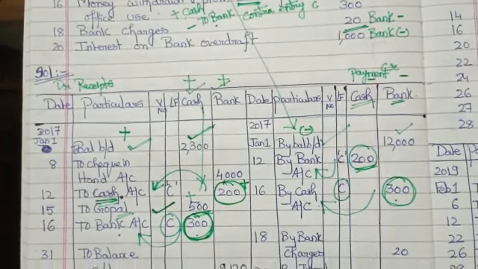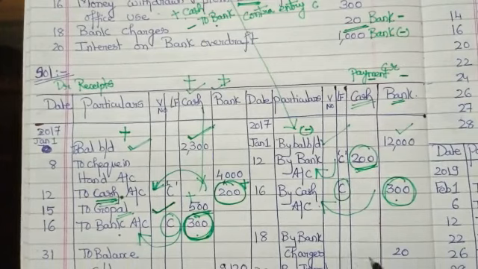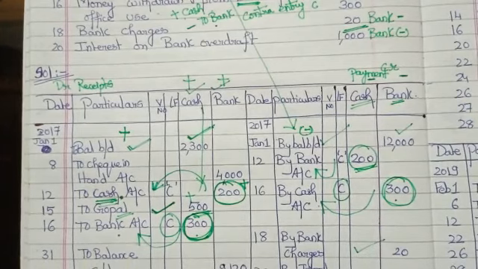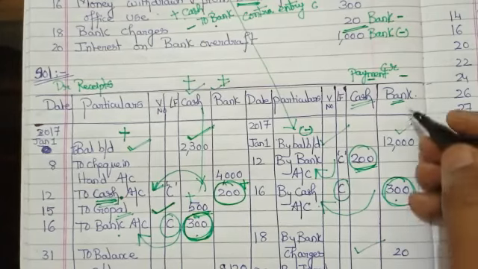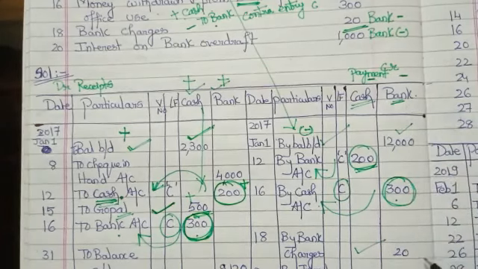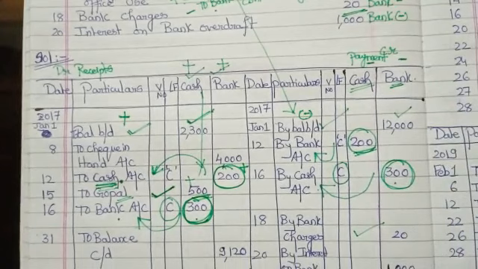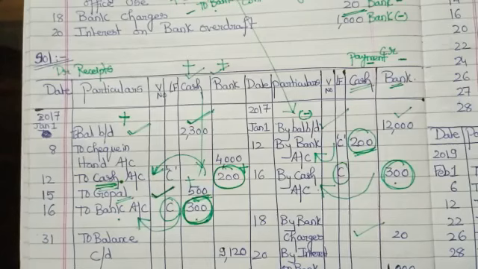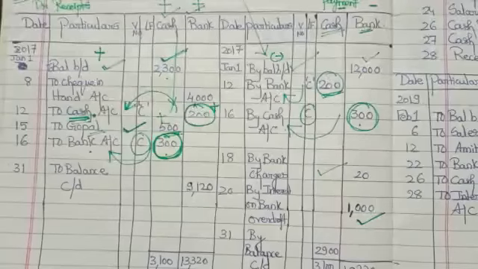The next is bank charges. Bank charges decrease the bank account. So write down on the credit side of the bank account. Then interest on bank overdraft. It also decreases the bank column. So write down on the credit side of the bank account.